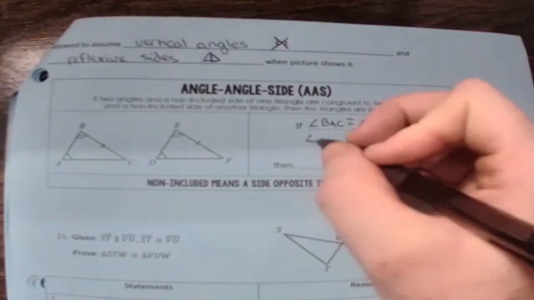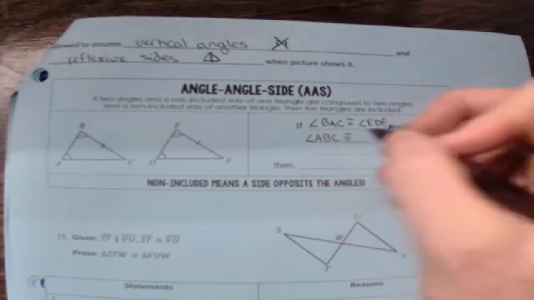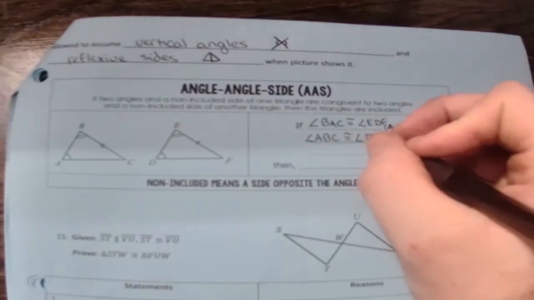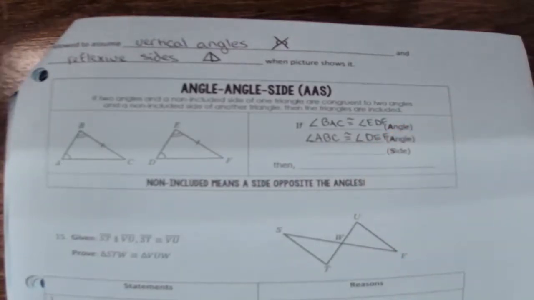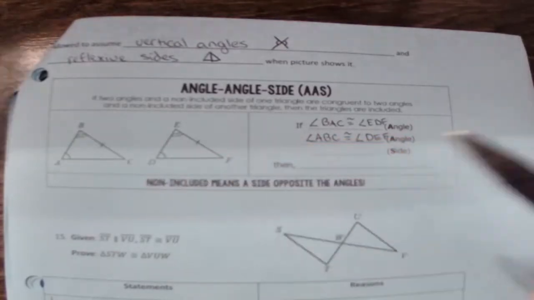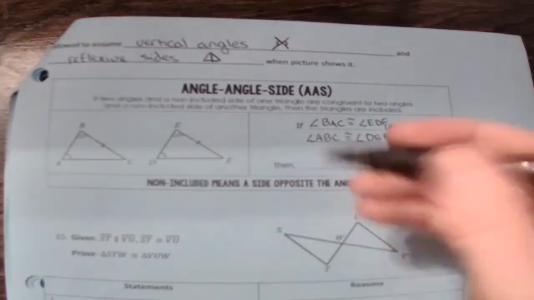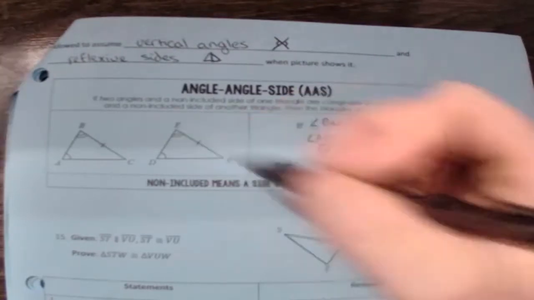So we're going to say angle ABC. Easy as 1, 2, 3. So B goes with E, so we're going to say angle DEF for the other one. Now the sides that are congruent are the ones that have the dash through it. So BC will be congruent to EF.